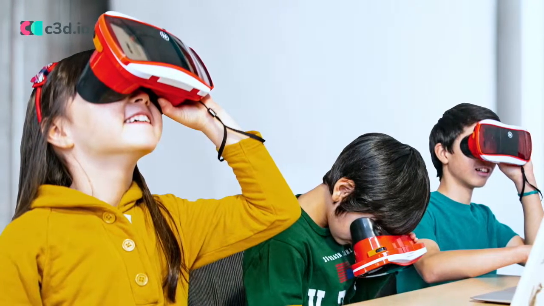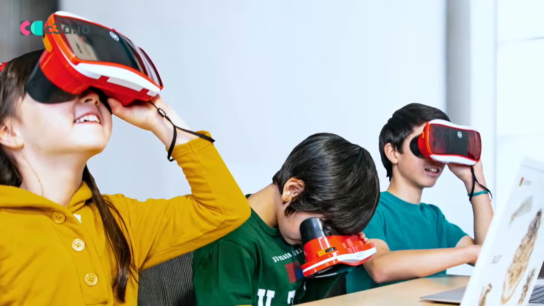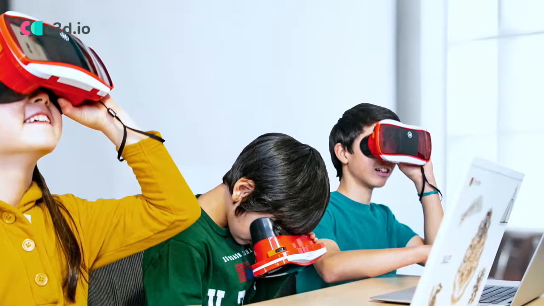C3D.io is an educational platform that allows you to learn to code using VR, virtual reality. But what is coding anyway? Well, code is the language that we use to talk to computers to tell them what we want them to do. A whole bunch of code on a document is called a script, and every script has a specific job. So get ready to have some fun.